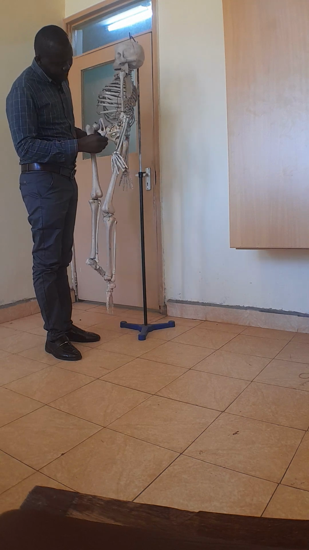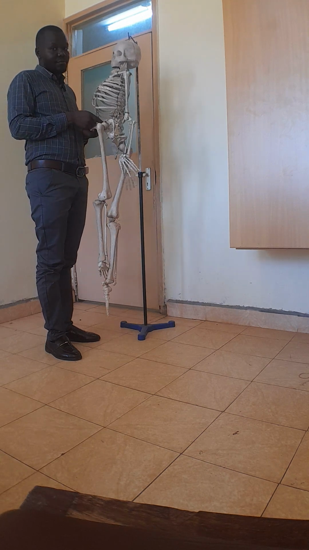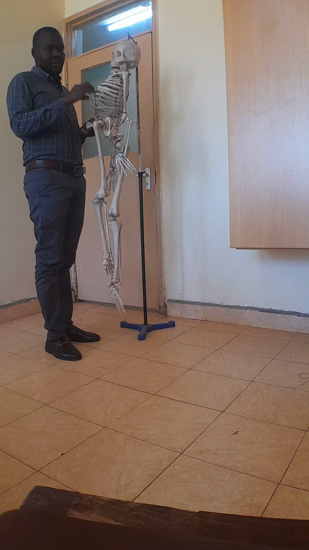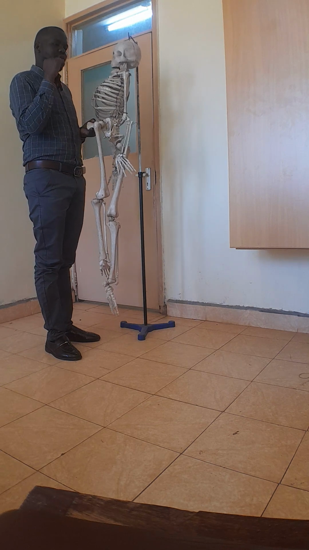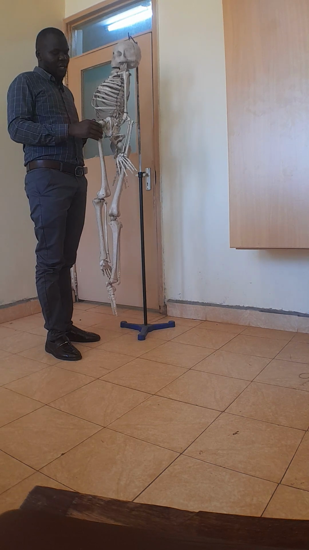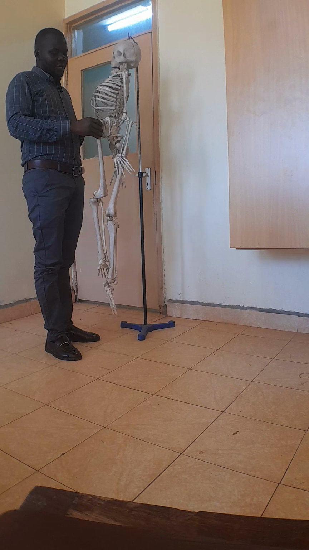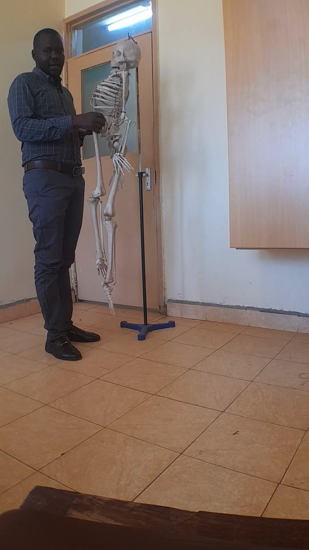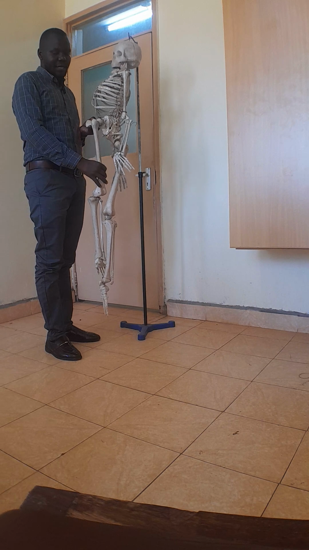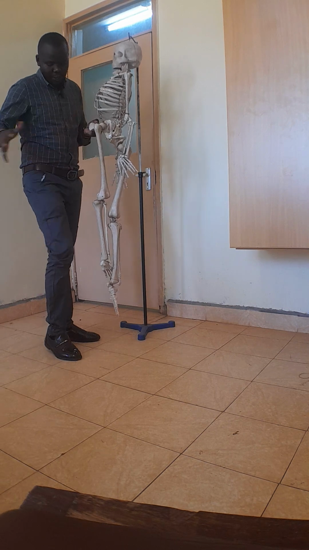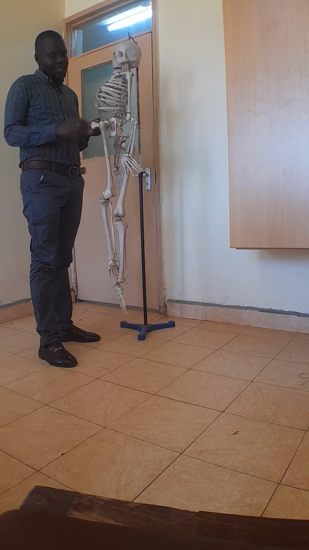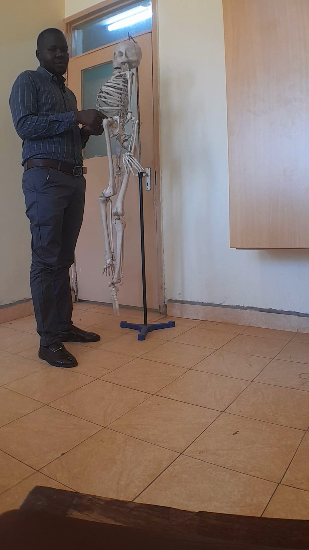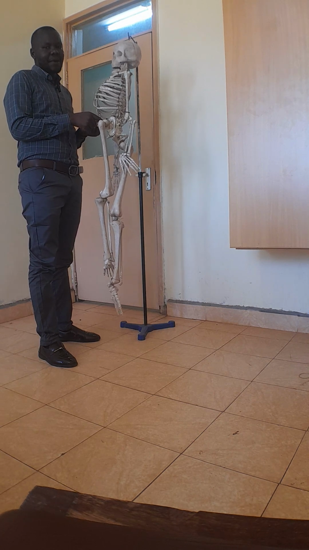Then from this point, you can see there is a hole here, but it's not hollow. It's just, I can use the word, curving. This curvature is for articulating with this one. You can see we have a ball here. This one is the ball, the ball head of the femur. These are femur. And so we are speaking about this one. At this point, there is something of articulation. So we call it the acetabulum.